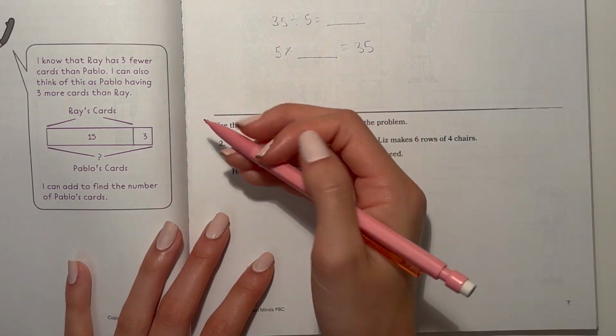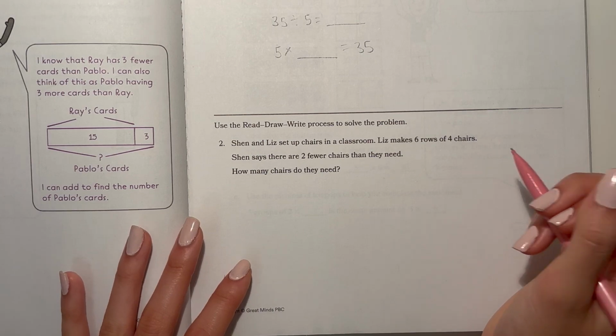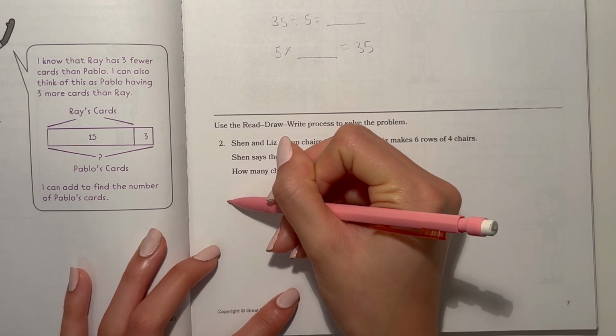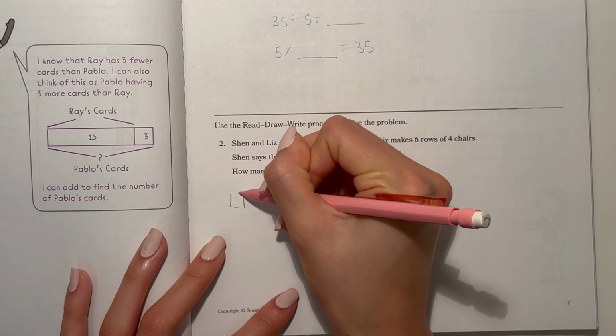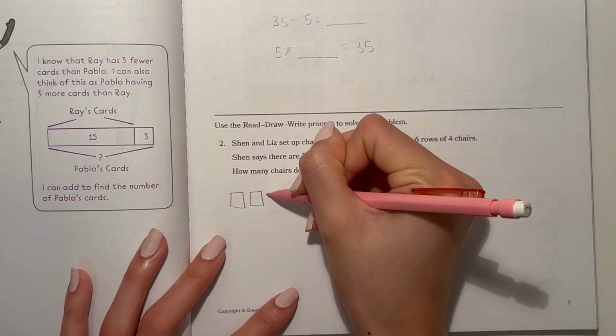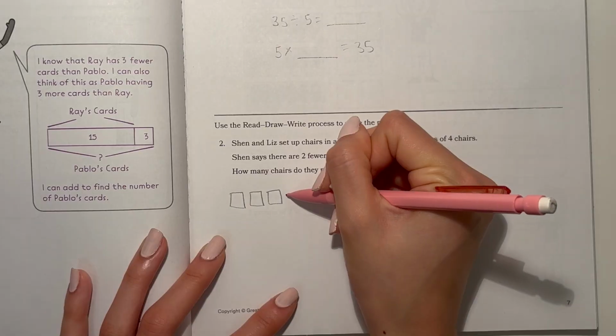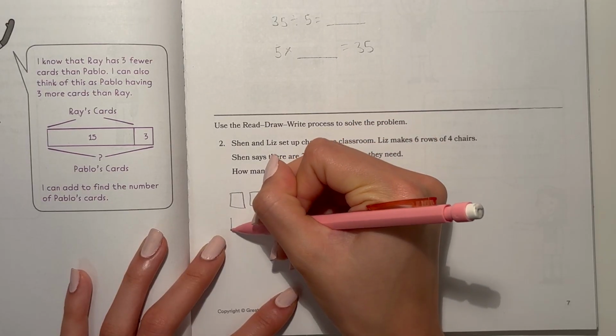So we can first draw out the rows. So 6 rows of 4. So we can use a square to represent a chair. So 1, 2, 3, 4.